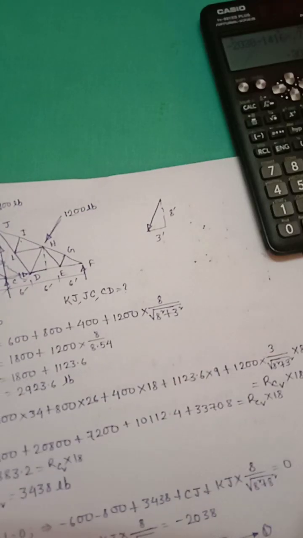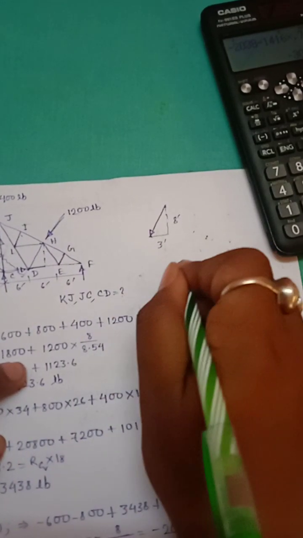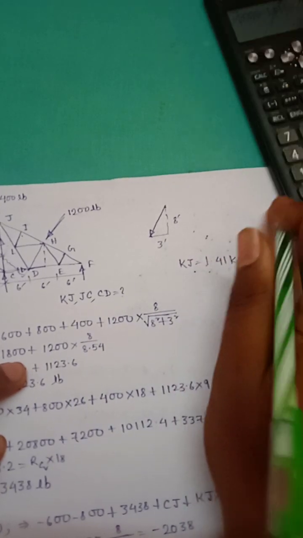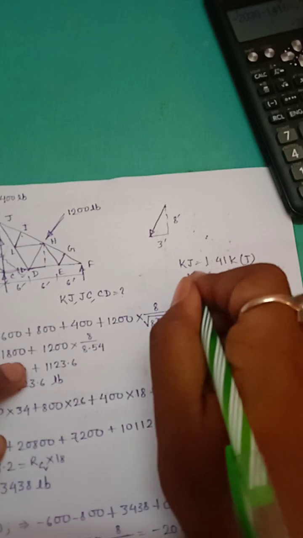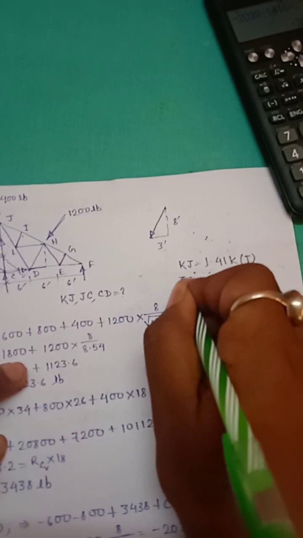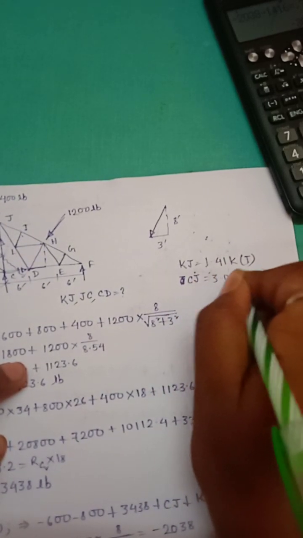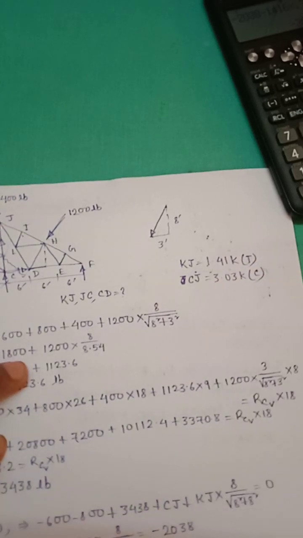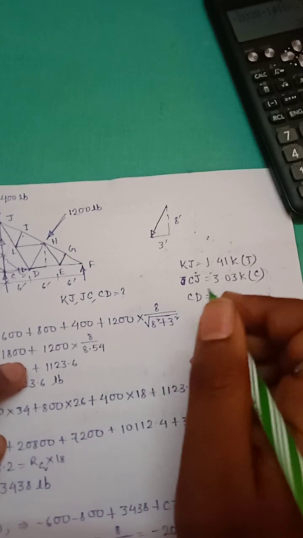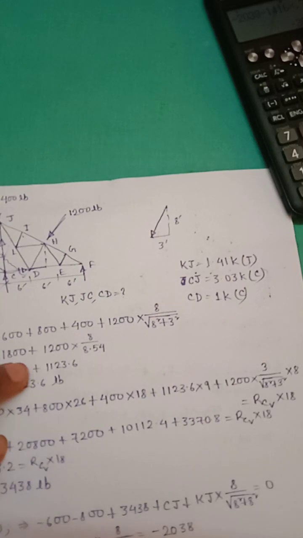So as final answer we can write that force in KJ equal to 1.41 K tensile, force in JC, or CJ is better, CJ equal to 3.03 K compressive, and force in CD equal to 1 K, that is also compressive.